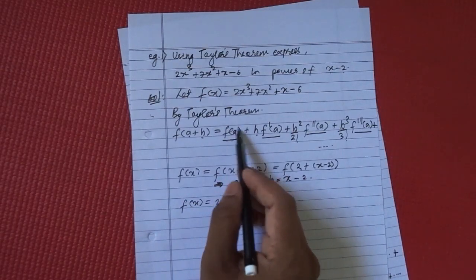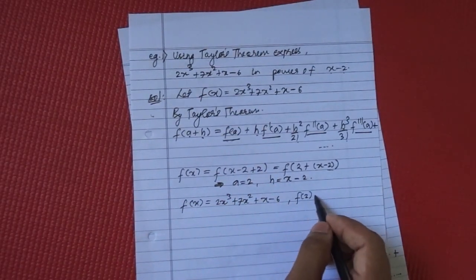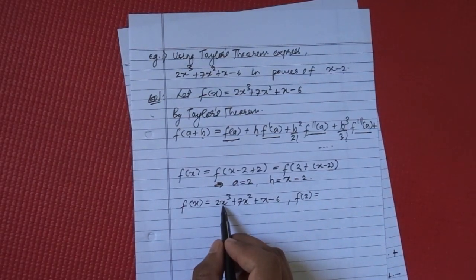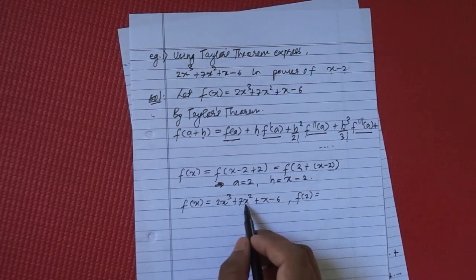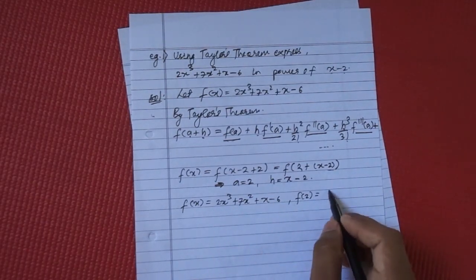What is a? A is 2. So let me find f of 2. Instead of x, put x is equal to 2. You will get 2 cube into 2, this is 8. 2 square, 4 into 7, this is 28. Plus 2 and minus 6. So total will be 40.